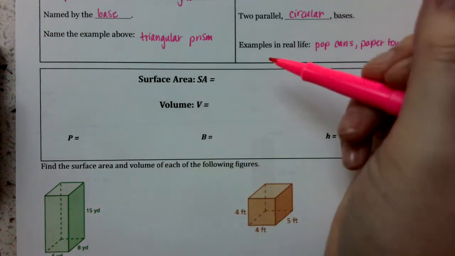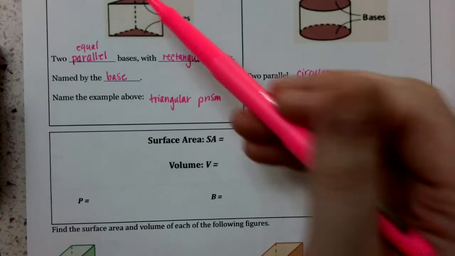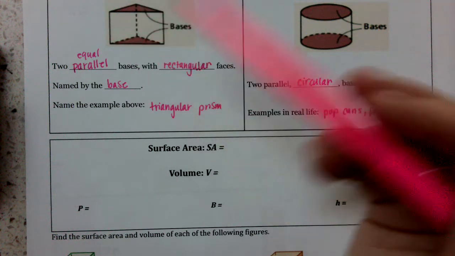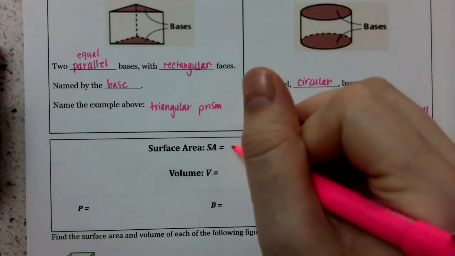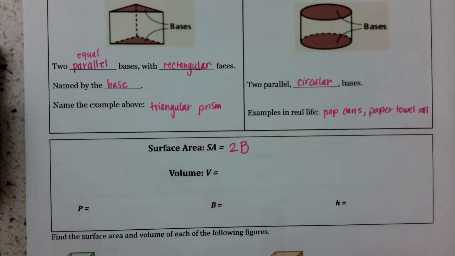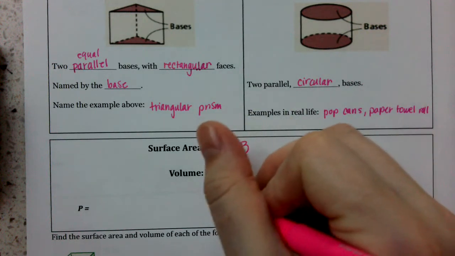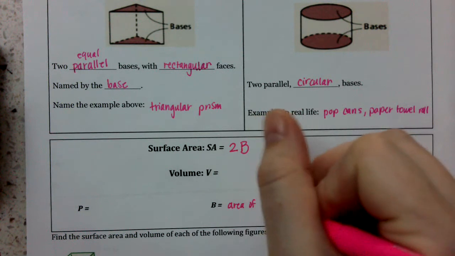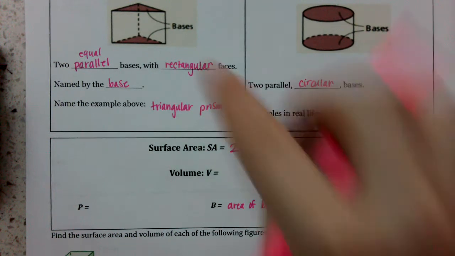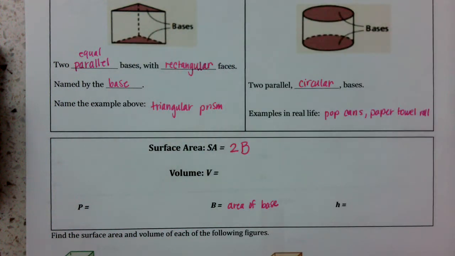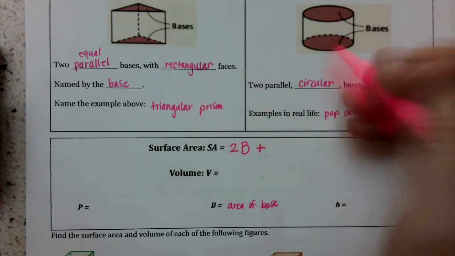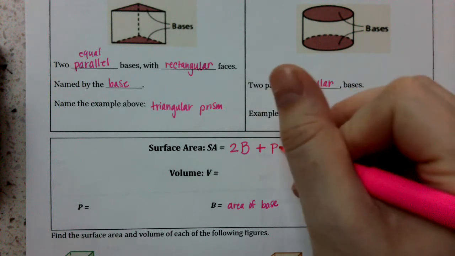For surface area, we can imagine if we're trying to find the area of a 3D figure, we need to find the area of all of the shapes, the top, the bottom, and then all the sides. In order to do that, you are going to find the area of the base twice. So 2 and then capital B. Capital B represents the area of the base, not just the length of it, the entire area of the base. If the base is a triangle, you have to find the area of the triangle. Then we add to that the area of all the sides. To easily find that, you can multiply the perimeter by the height.